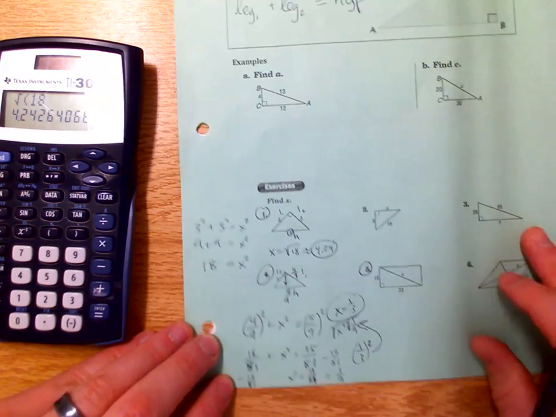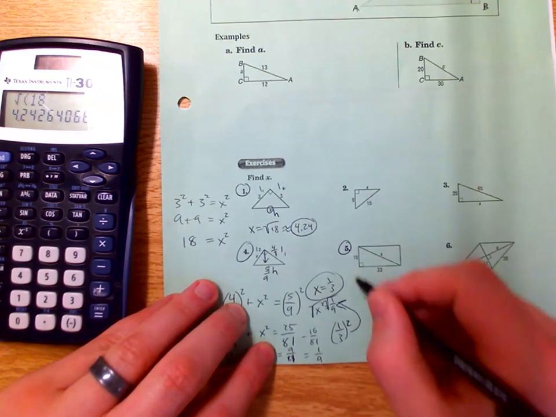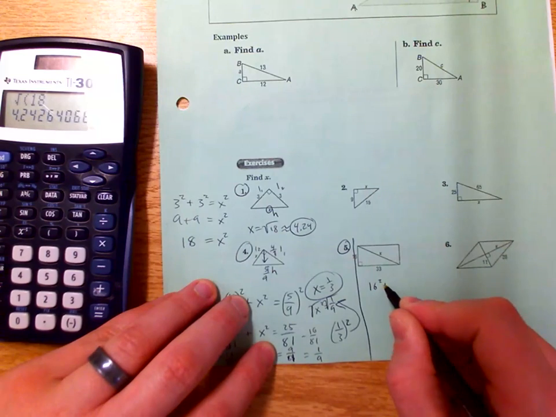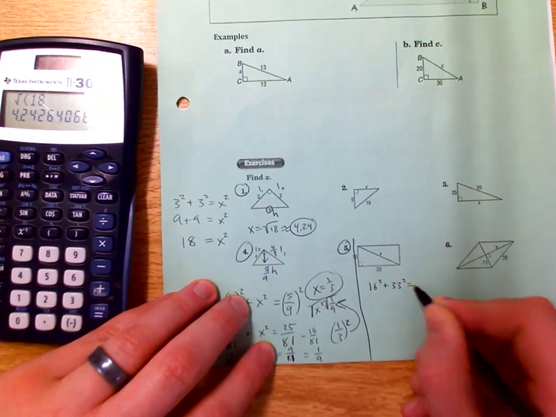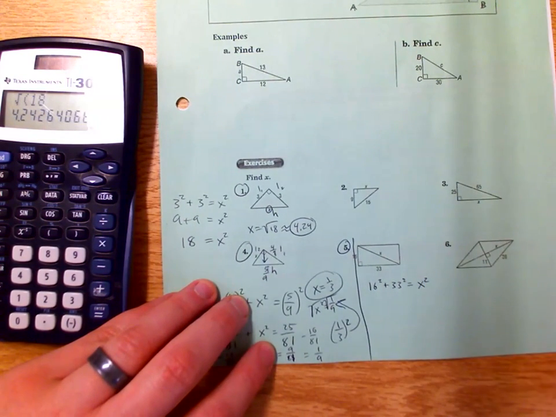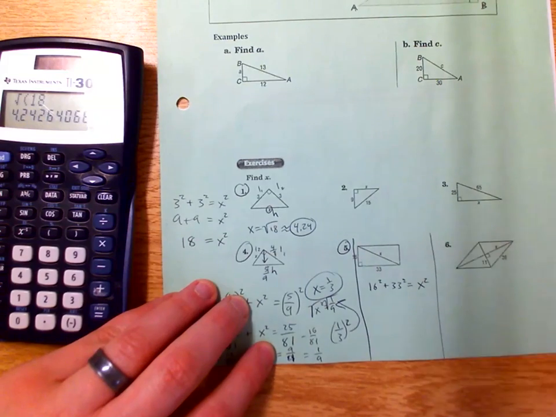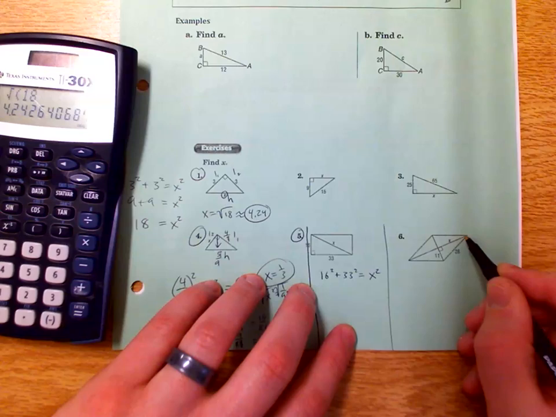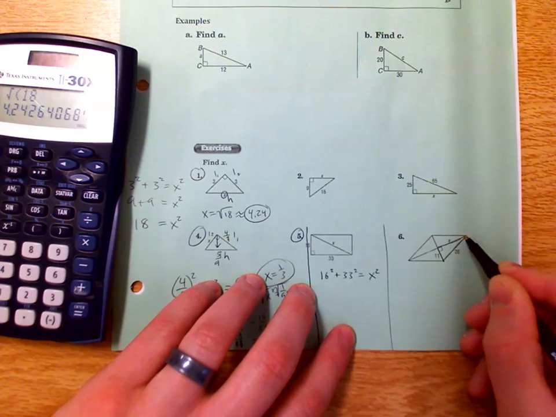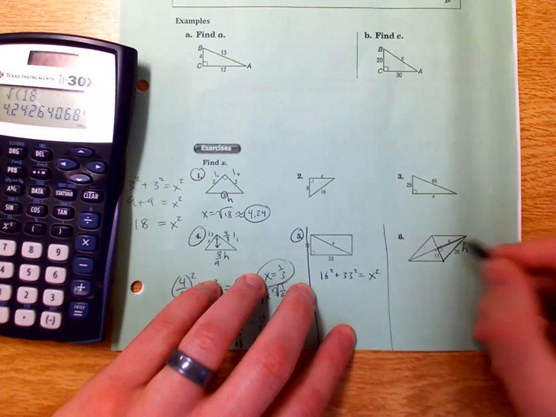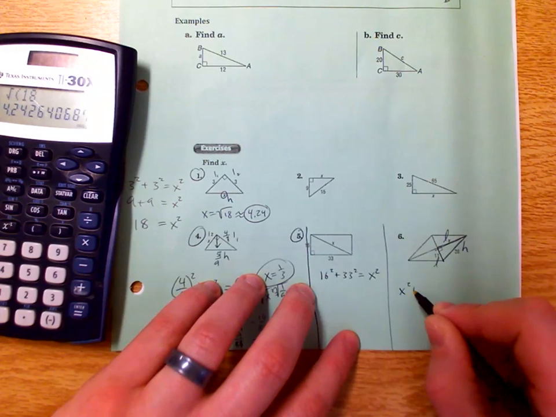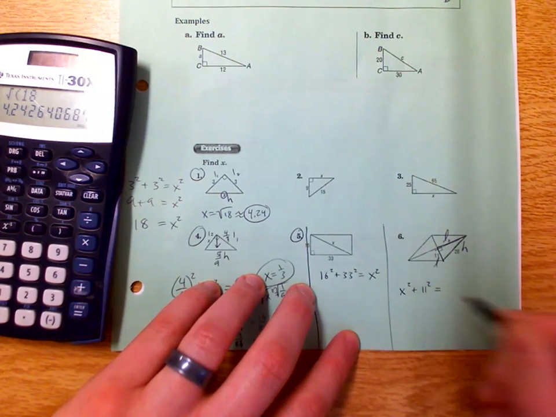Alright, for number 5, just going to write the equation here that you would write. So you'd write 16 squared plus 33 squared equals x squared, and solve that for x. And then number 6 here. Here's our right triangle. The hypotenuse is here. I've got a leg and a leg. So I'd write x squared plus 11 squared equals 28 squared.